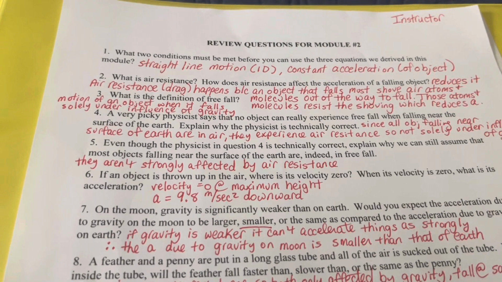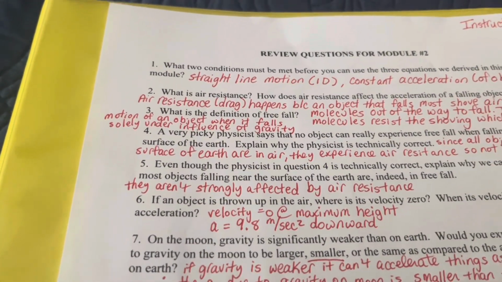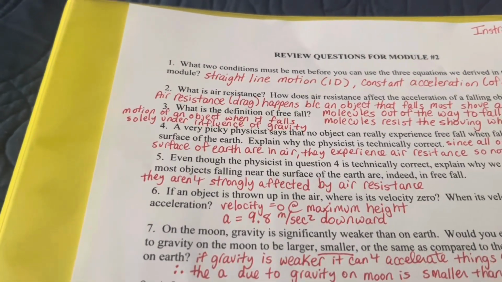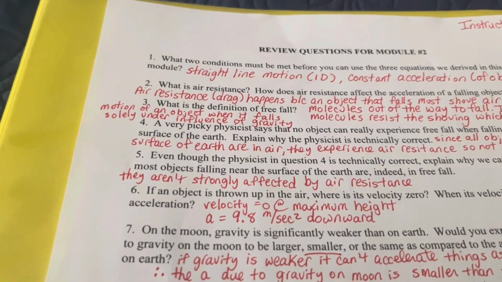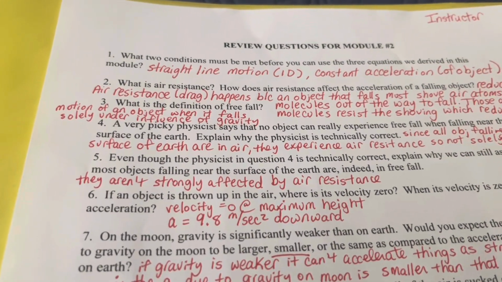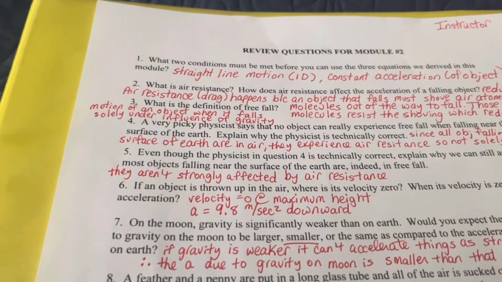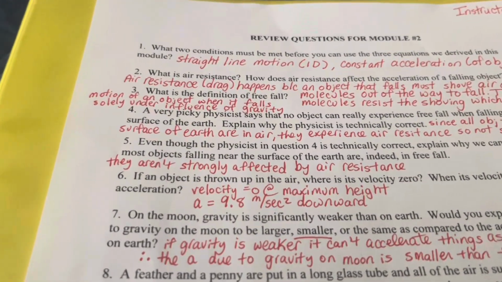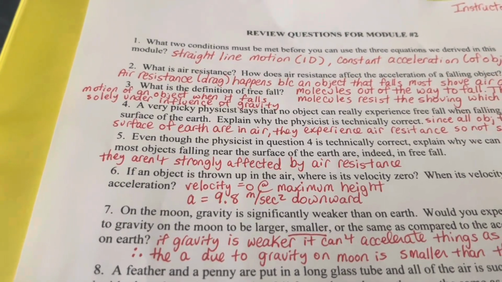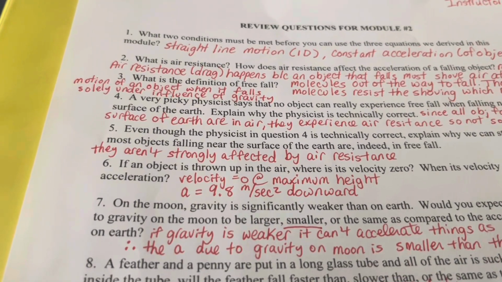Okay? Number 3, what is the definition of free fall? It's motion of an object when it falls solely under the influence of gravity. So we neglect air resistance in this module when we're talking about free fall. Number 4, a very picky physicist says that no object can really experience free fall when falling near the surface of the earth. Explain why the physicist is technically correct. Well, since all objects falling near the surface of the earth are technically in air, they do experience air resistance. So it wouldn't solely be under the influence of gravity.